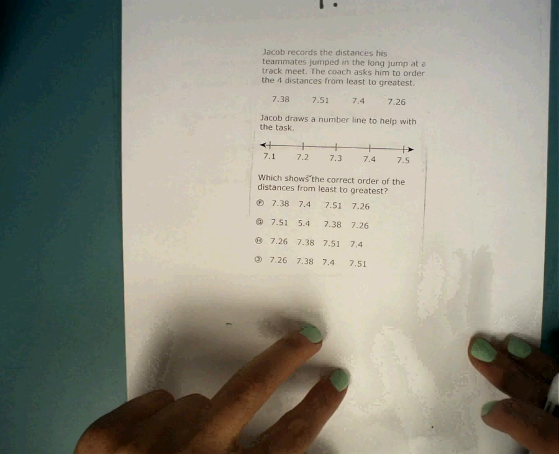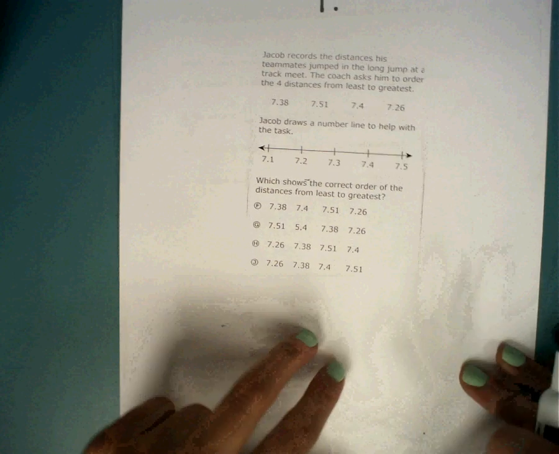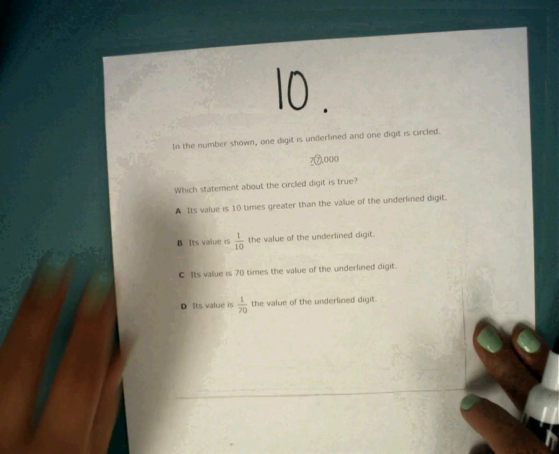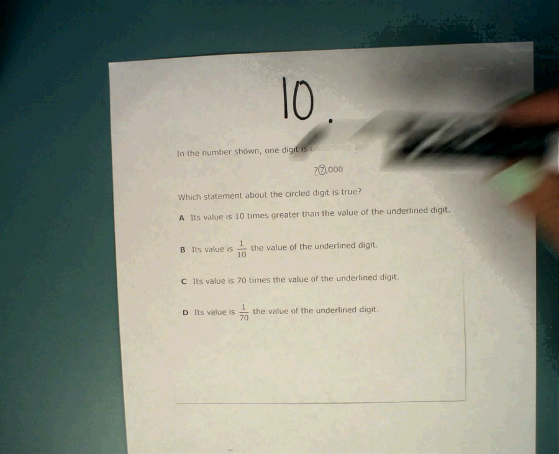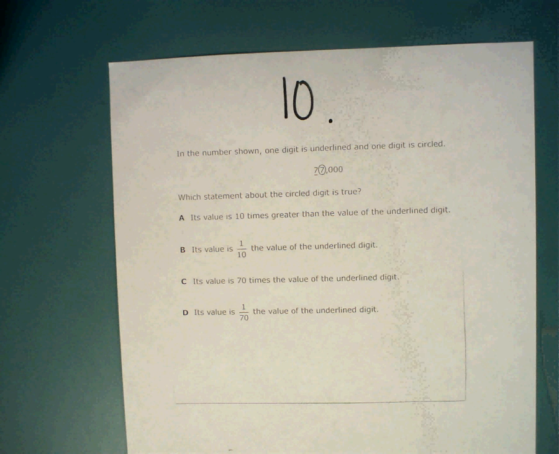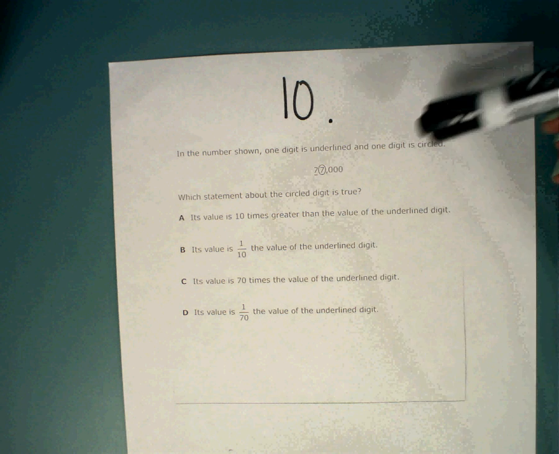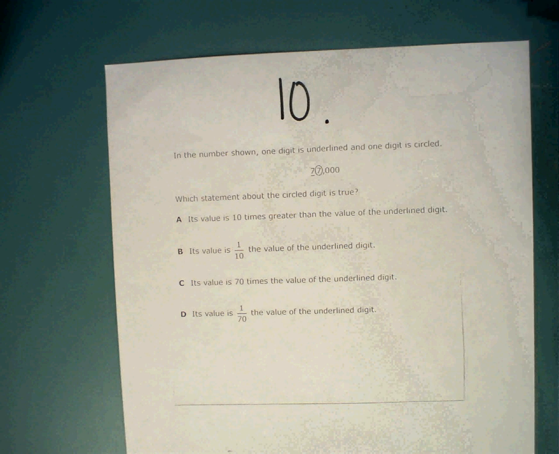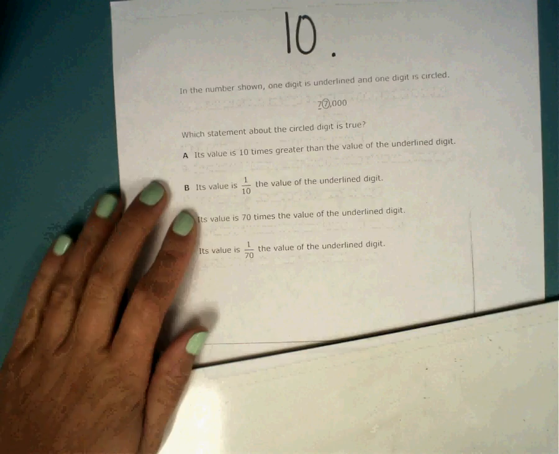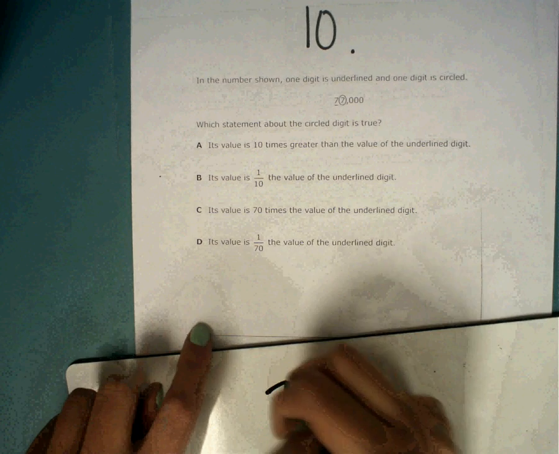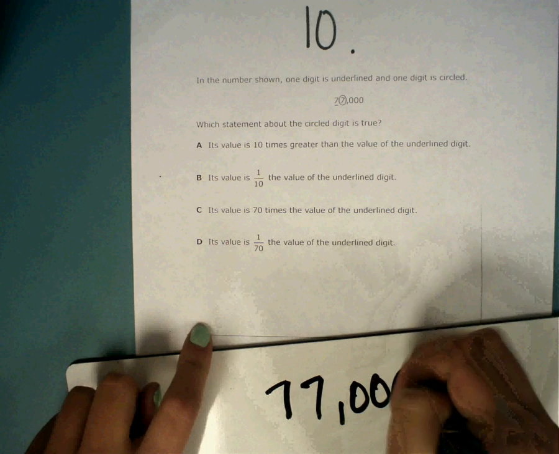Gotta keep going. Okay, in the number shown, 1 digit is underlined and 1 digit is circled. So which statement about the circled digit is true? All right, so let's write this number down. We've got 77,000. Oh, I'm sorry. This digit is circled and this digit is underlined.